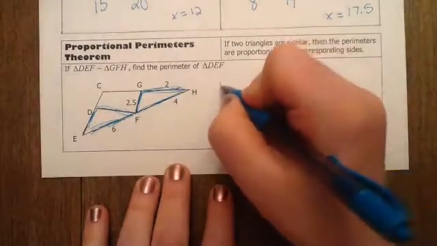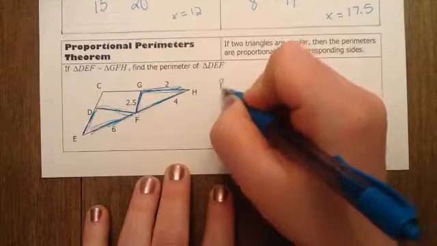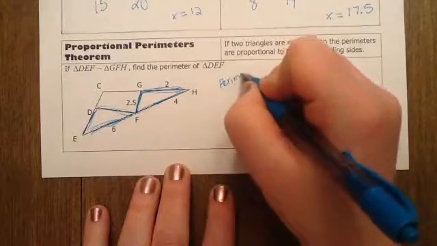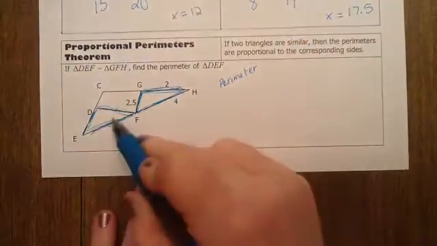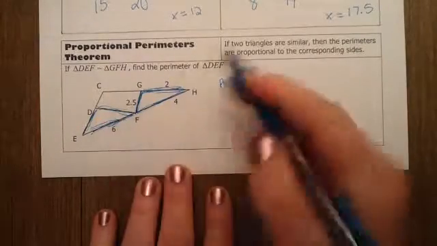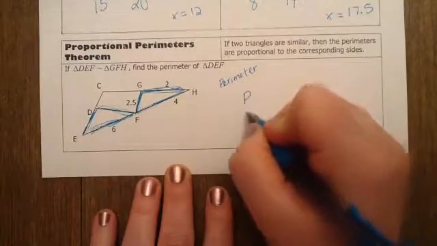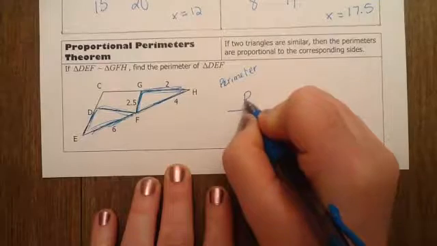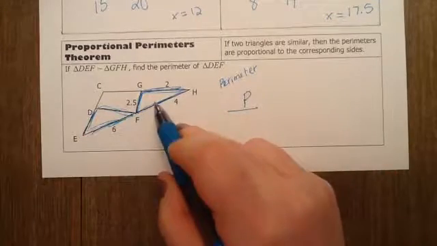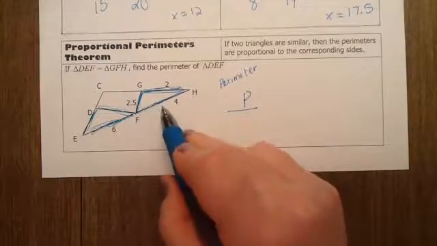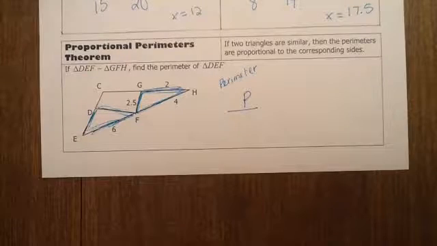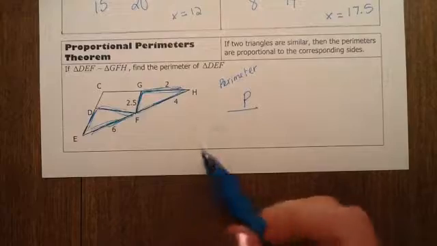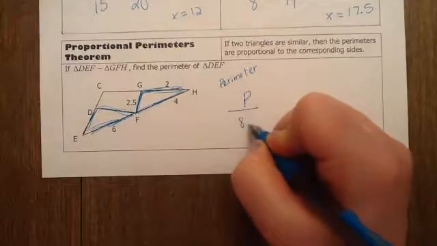So I'm going to put the perimeter first. Do I know the perimeter of DEF? Nope, it's P. We don't know it yet. Do I know the perimeter of this triangle? We can find it. Add all sides together, and that is 8.5.